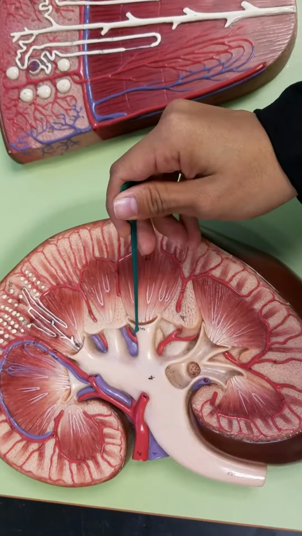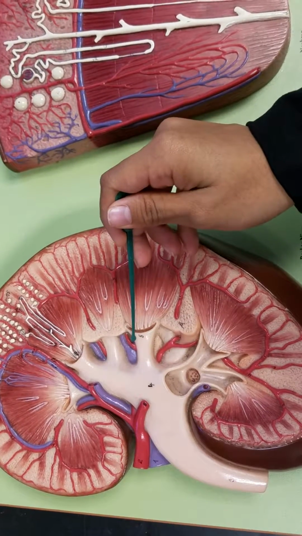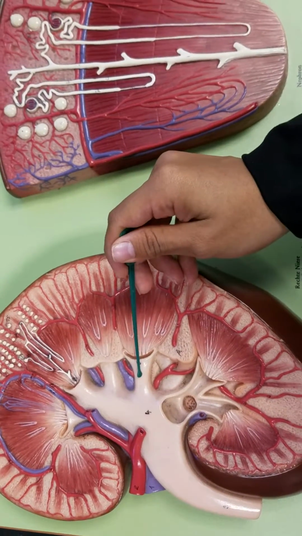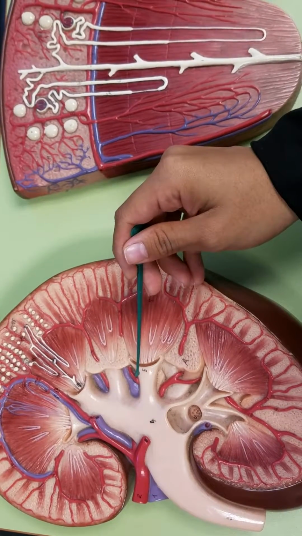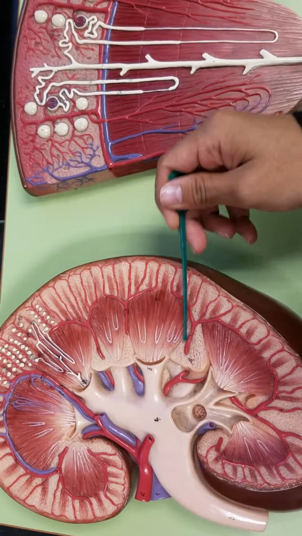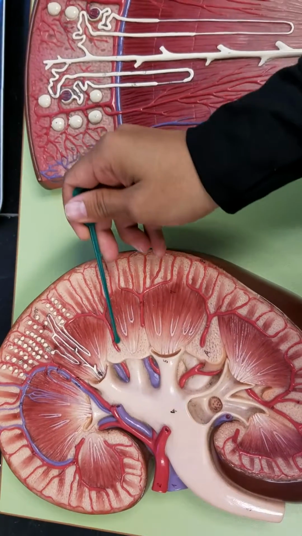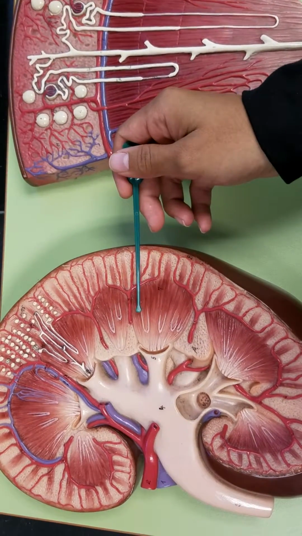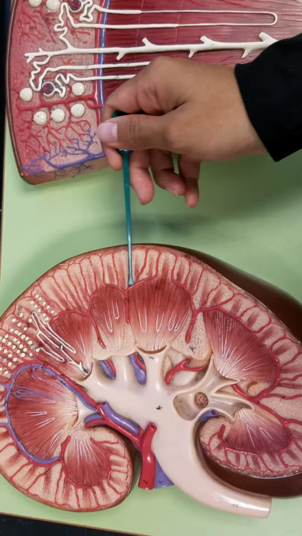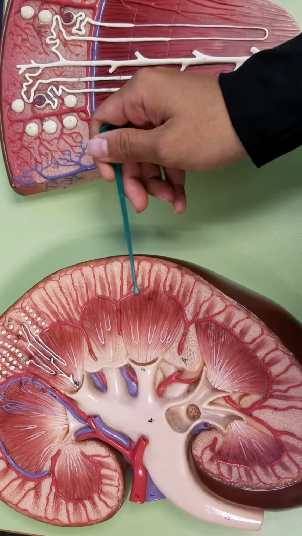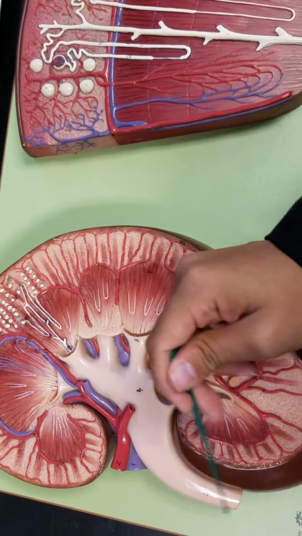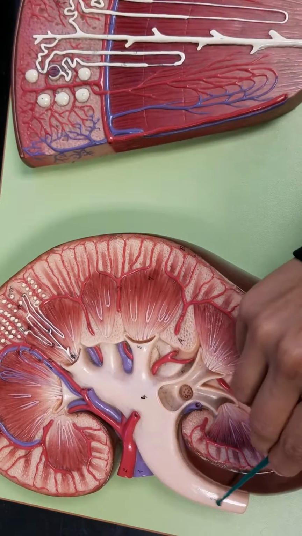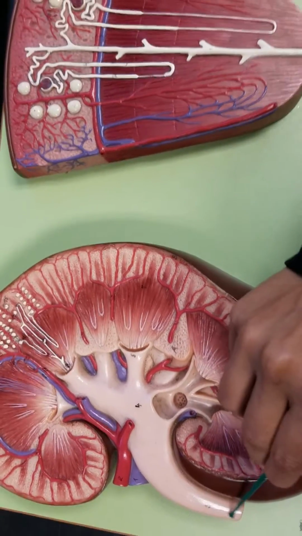And then as we make our way here, this is one of the minor calyx. And then we're going to make our way up to where an interlobar artery is right here. These are interlobar arteries. And then as we go up here, we have the arcuate arteries. And then we're going to make our way back to where the hilus was. And this will be labeled as the ureter.